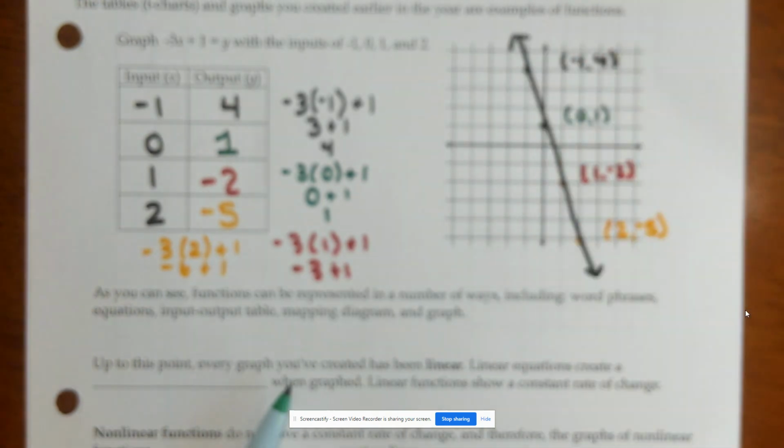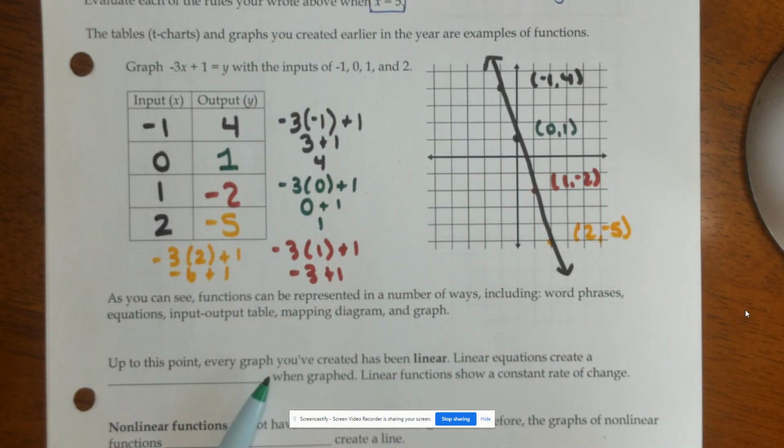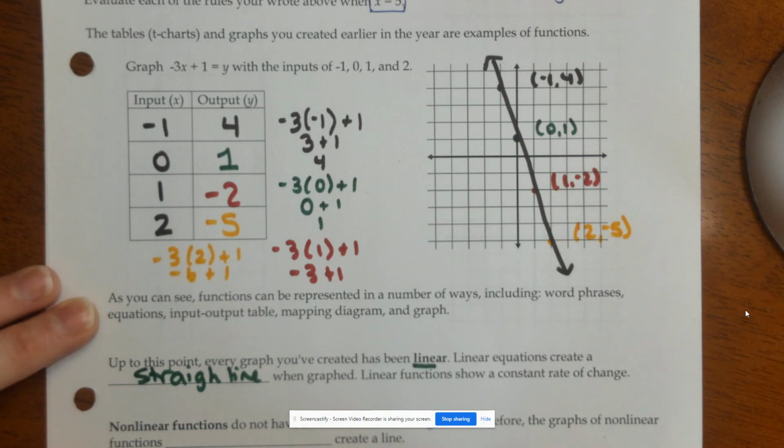And that would be the graph that is representing the equation y equals negative 3x plus 1. As you can see, functions can be represented a number of ways: word phrases, equations, input-output table, mapping diagram, and graph. Up to this point, every graph you've created has been linear. Linear equations create a line when graphed. Linear functions show a constant rate of change, so they create a straight line. And the great part about that is the word linear has line right in it.